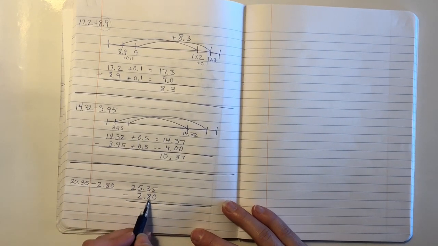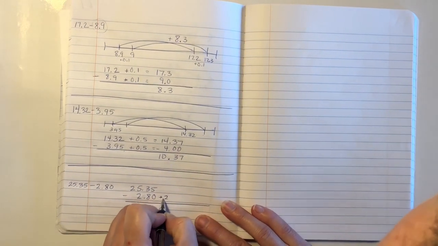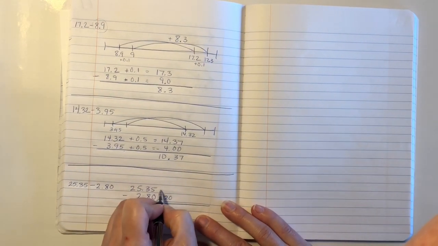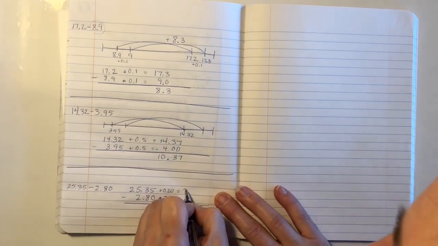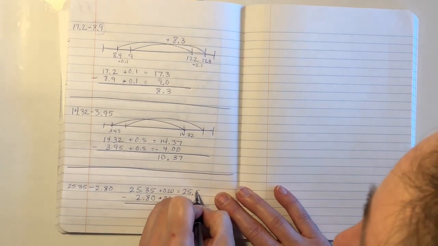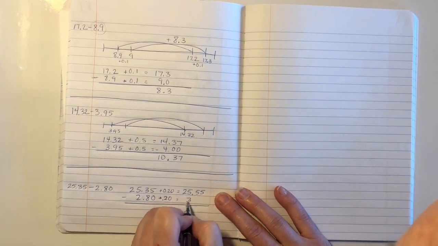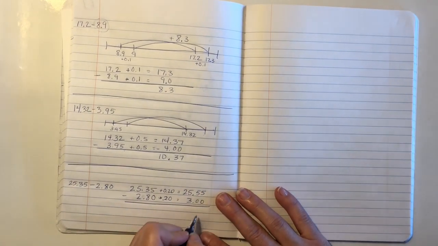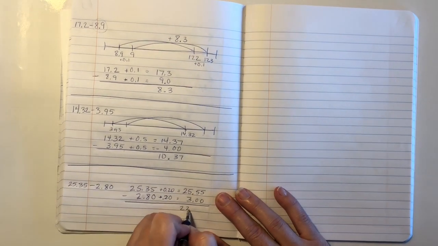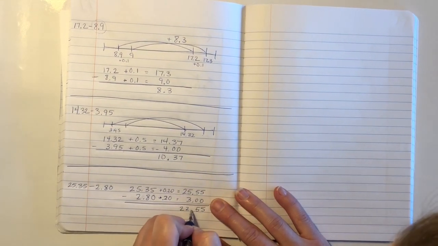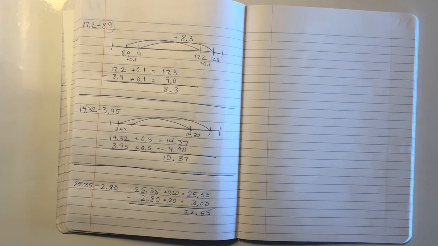And how I'm going to do that is if I add 20 more hundredths, this will make this 3. So I'm going to add 20 hundredths to both of them. So this will become 25 and 55 hundredths. And this one on the bottom will become 3. Now if I subtract these again, this is a lot easier. 5 take away 3 is 2, and that's the only one that I actually have to do any real math for. So the answer to this is 22 and 55 hundredths.